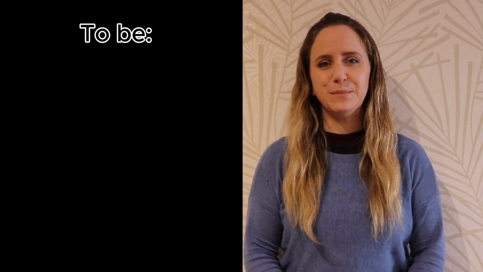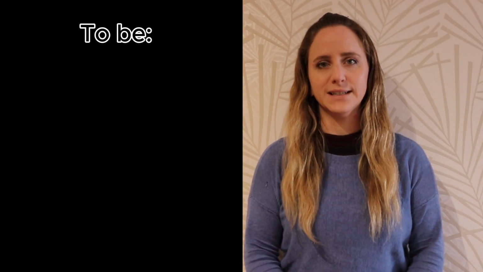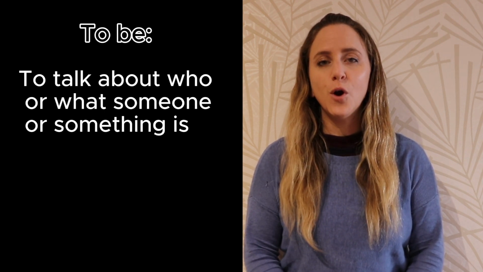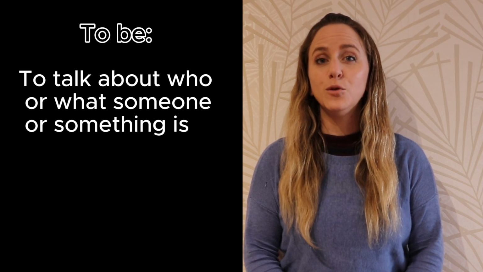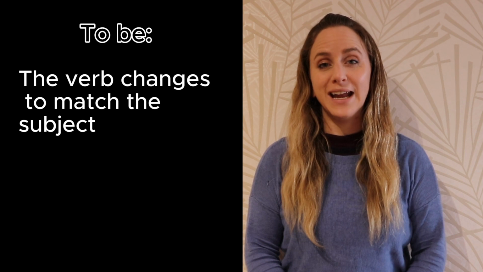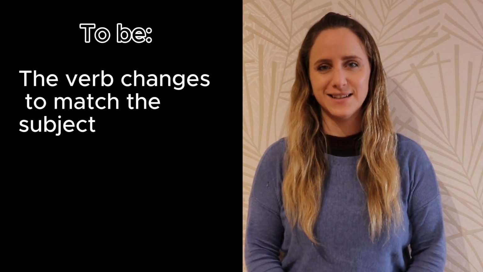The verb to be is very important in English. We use it to talk about who or what someone or something is. The verb to be changes depending on the subject. Here are the 6 forms of to be.